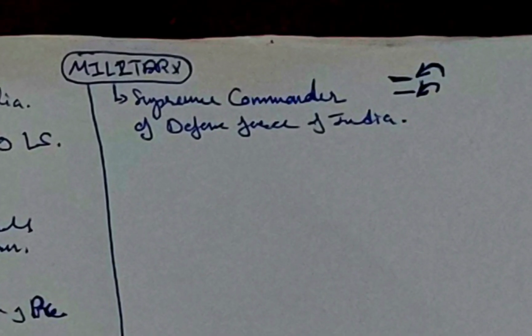Well, now the last one is the military power. See, military power is basically supreme commander. The president is the supreme commander of the defense forces of India.